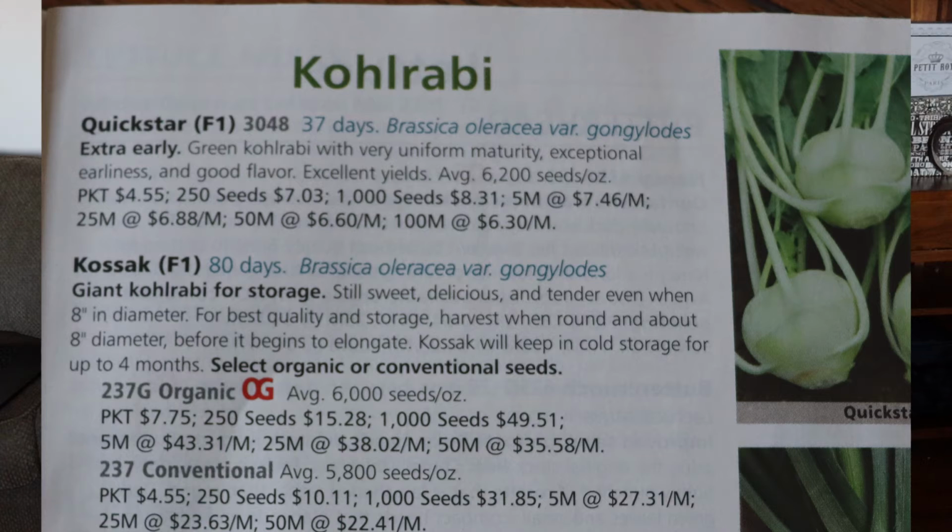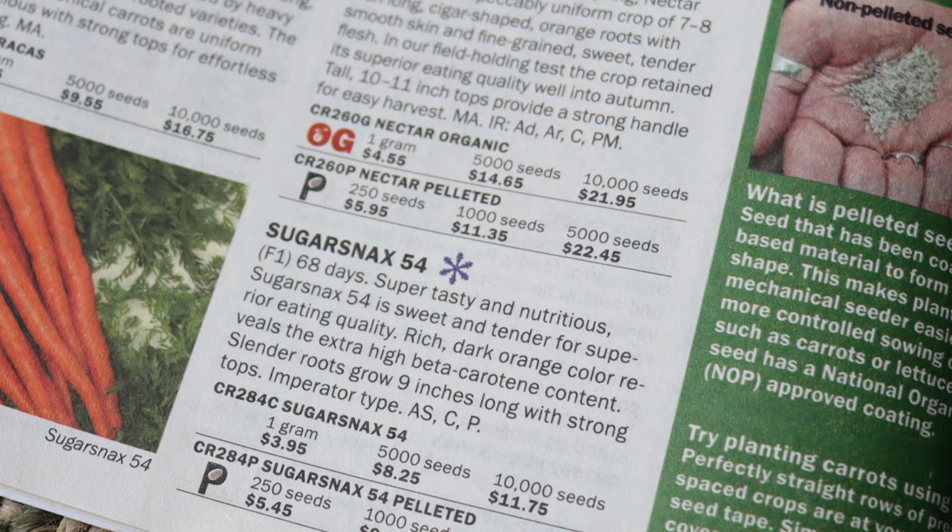So you could buy Cossack as organic seed, you could buy it as conventional seed, and that's clearly listed here. Other books will offer, carrots is a good example. They'll offer just a regular conventional seed, and then they'll offer it as pelleted seed.